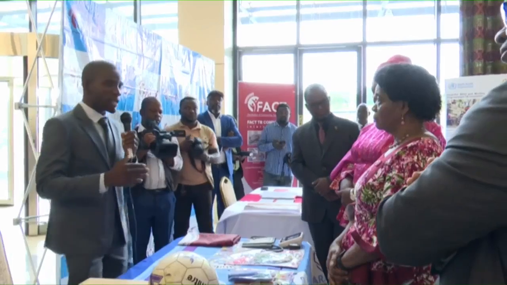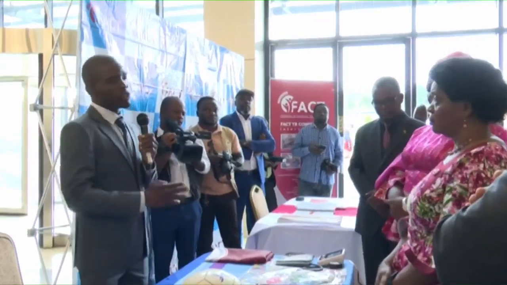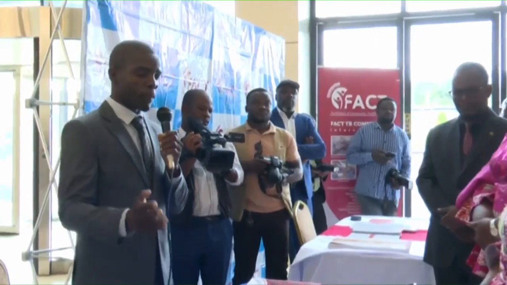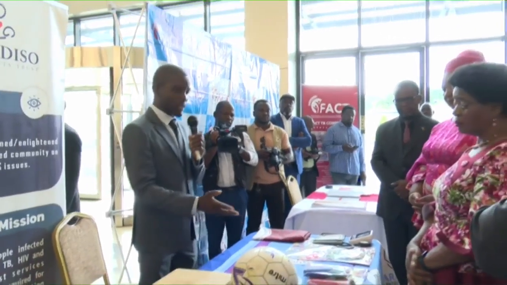Any measurement that is below 95% blood oxygen level is not eligible to proceed with the exercises, because normally it's supposed to be above 95 to 100%. It means somebody can do rigorous exercises without any challenge. So when we have identified people that are eligible, that's when we start introducing them to physical exercises and aerobics.